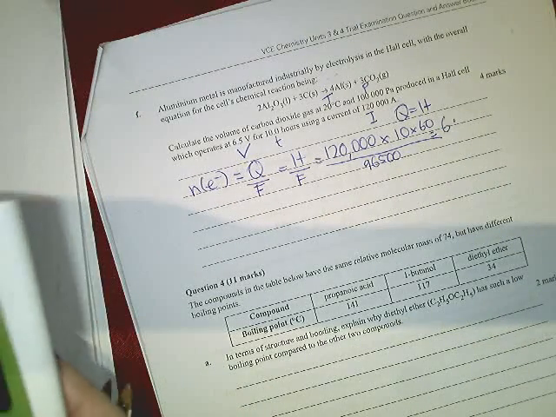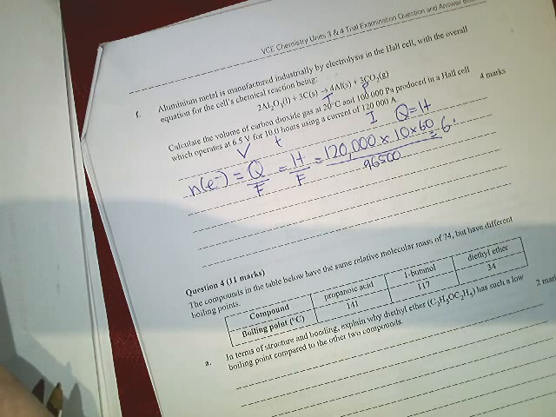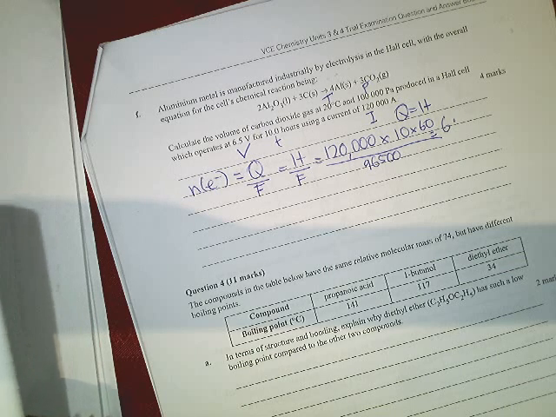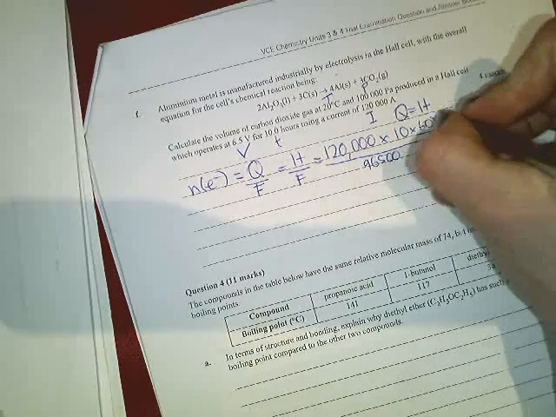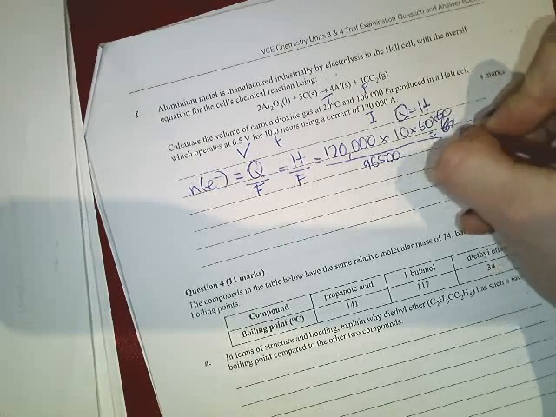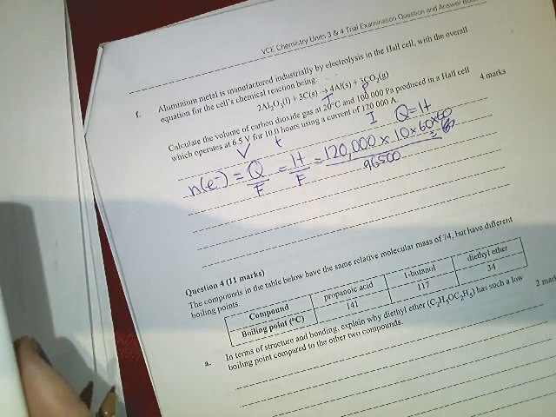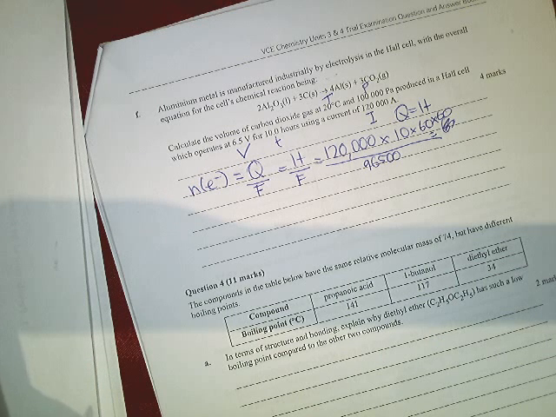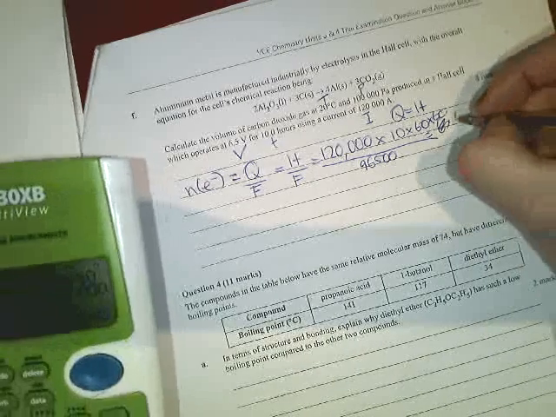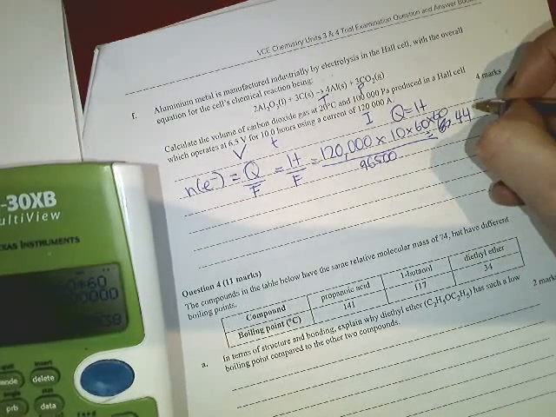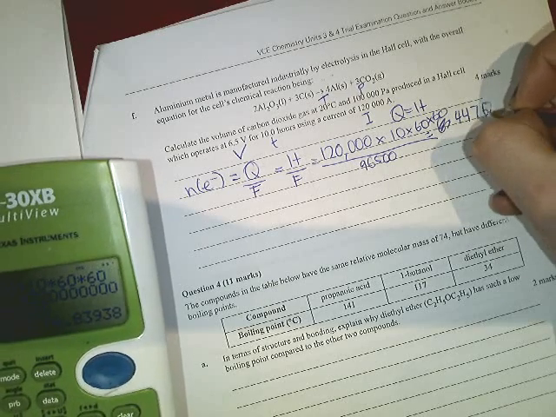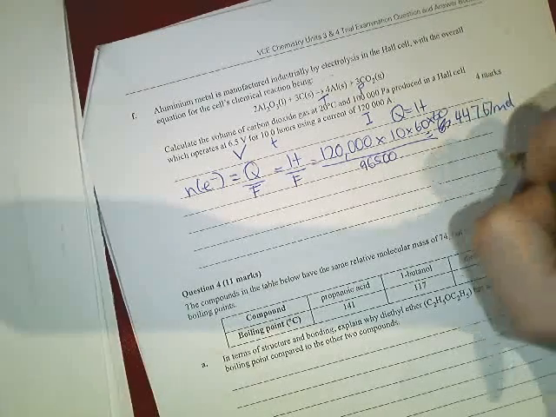Oops, I did times 96500 times 10 times 60 divided by 96500 times 60. What am I doing? Okay, 120,000 times 10 times 60 times 60. Oh, here we go. 44767, and that's the mole of electrons.